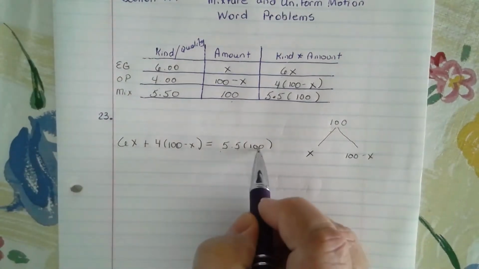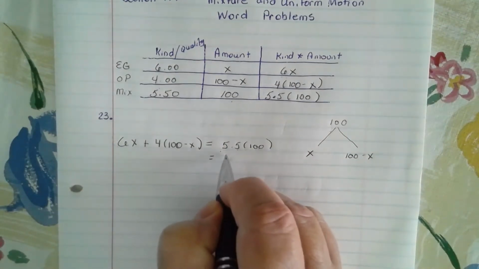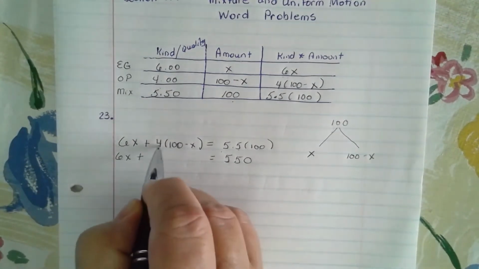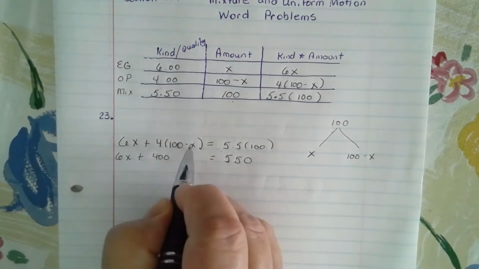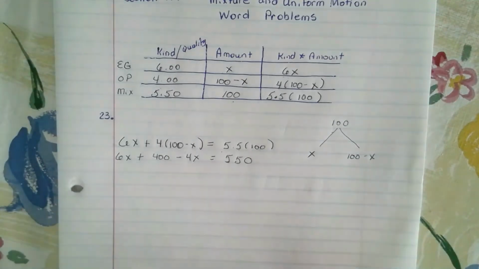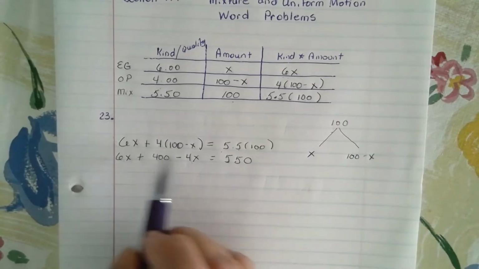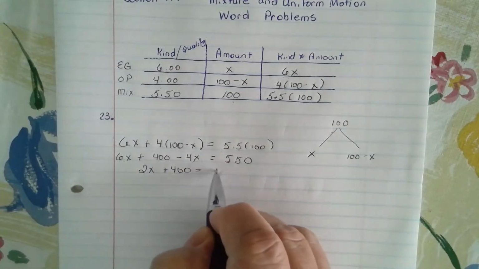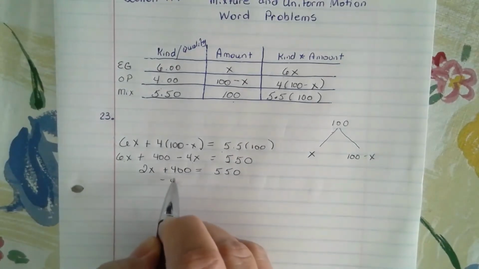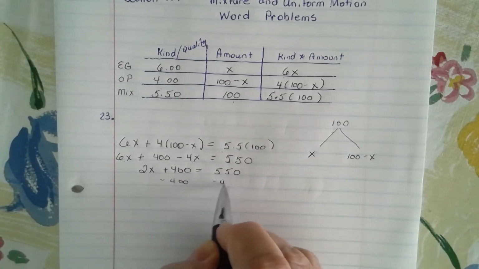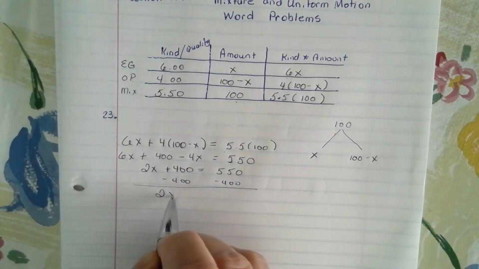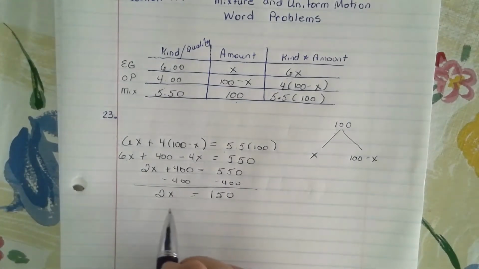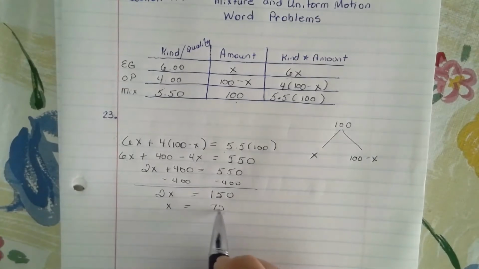So I'm going to begin by clearing up some stuff, and I'm going to start with multiplying 5.5 times 100 and getting 550. And then I'm going to distribute this 4 and get 4 times 100 and 4 times negative x. Then I'll clean this up. 6x minus 4x is 2x. I can subtract 400 from both sides, and I get 2x equals 150. Then I'll divide by 2 and get x is 75.